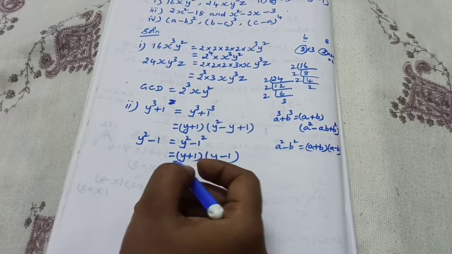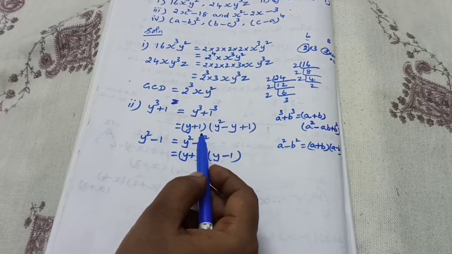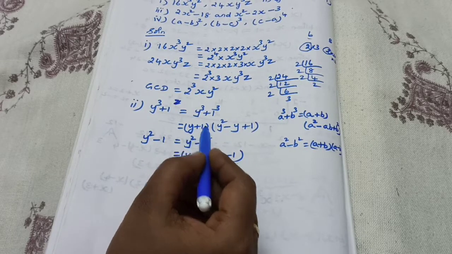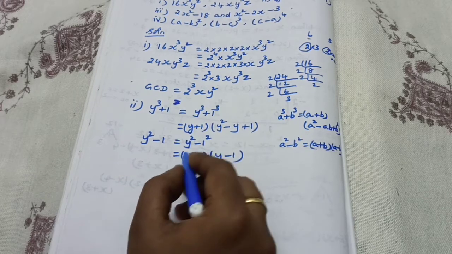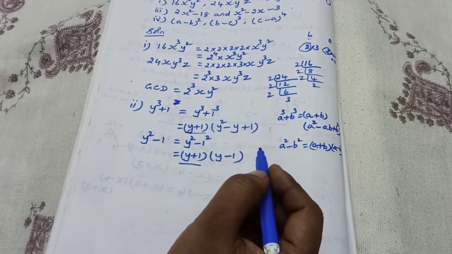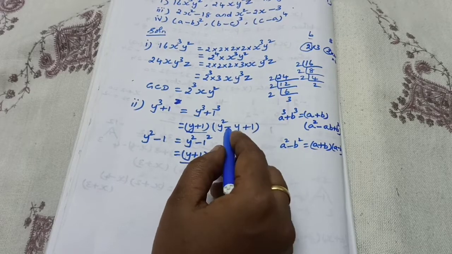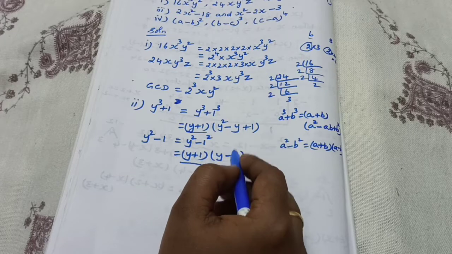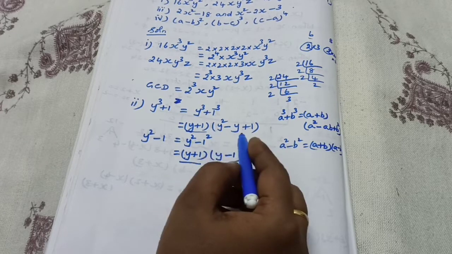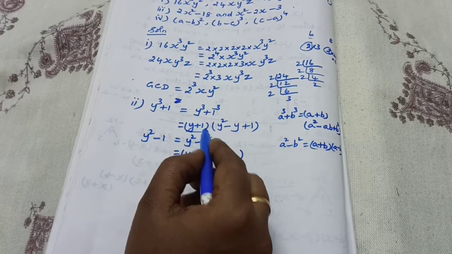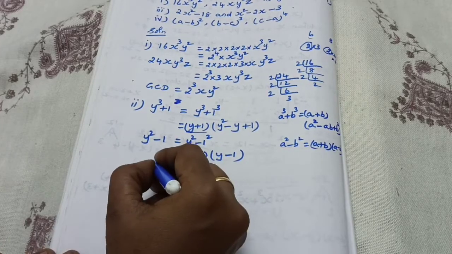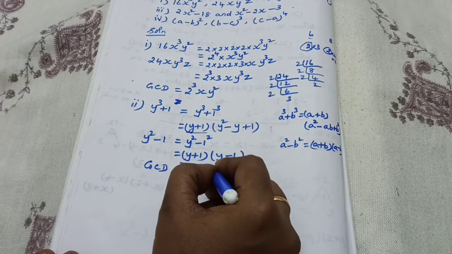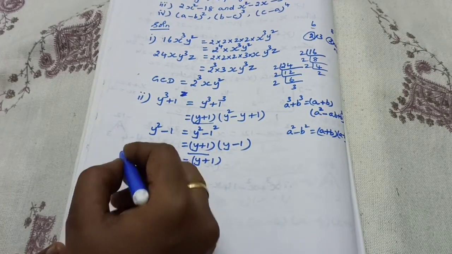Am I correct? Afterwards, check both polynomial expansions. Here y plus 1 is there, here also y plus 1 is there. Both have it, so this is common. Among the other factors, there is no common factor. The common factor is y plus 1, available in both. So the GCD is equal to y plus 1. Any doubt?